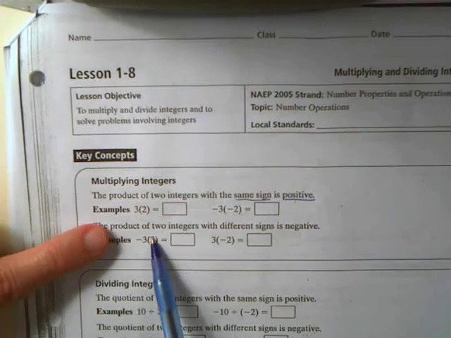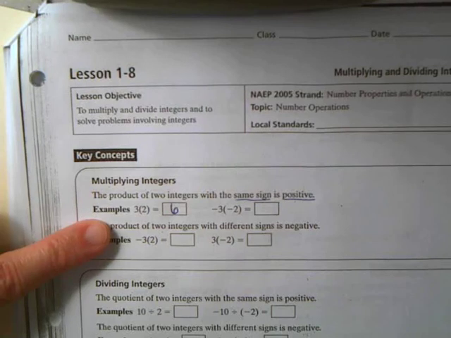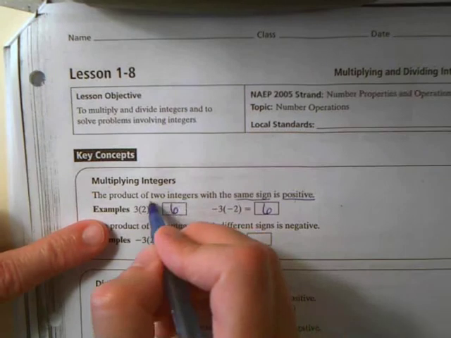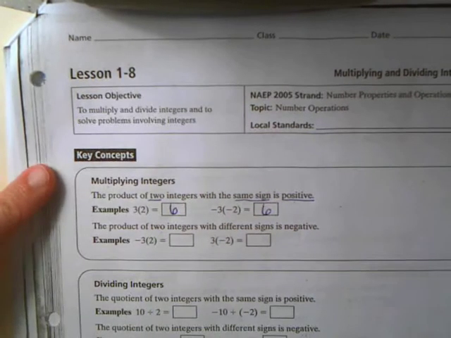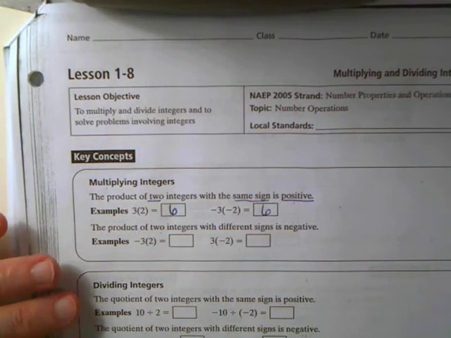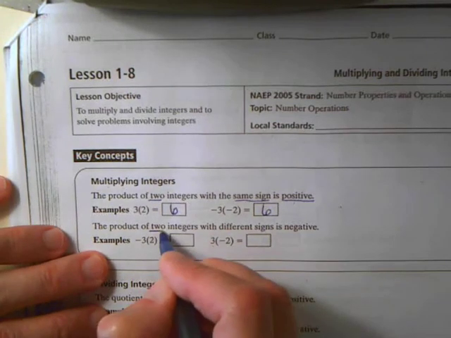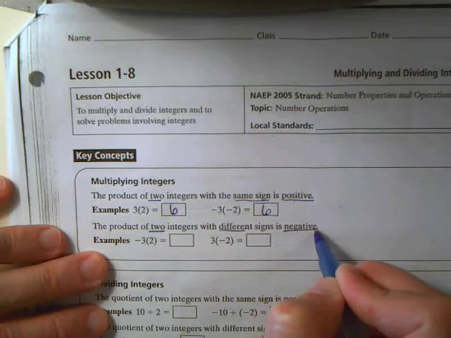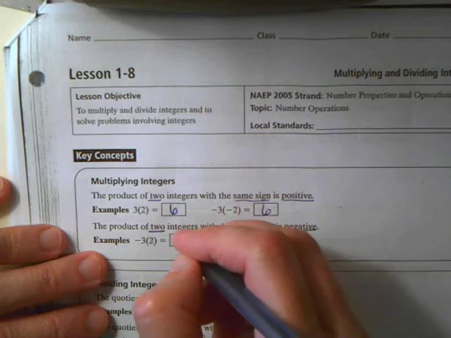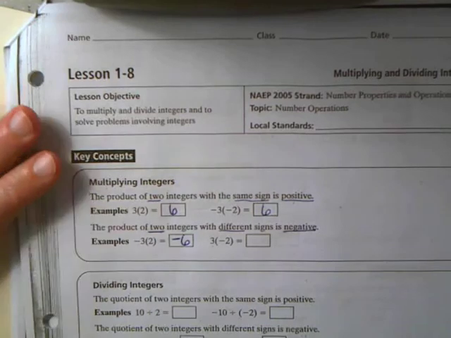So for example, 3 times 2 is 6. And -3 times -2 is also positive 6, because if I'm dealing with two integers and I'm multiplying, their product is going to be positive. The product of two integers with different signs is negative. So for example, let's underline here, different signs gives us a negative product. So -3 times +2 is -6, because 3 times 2 is 6, and then I use the negative sign.